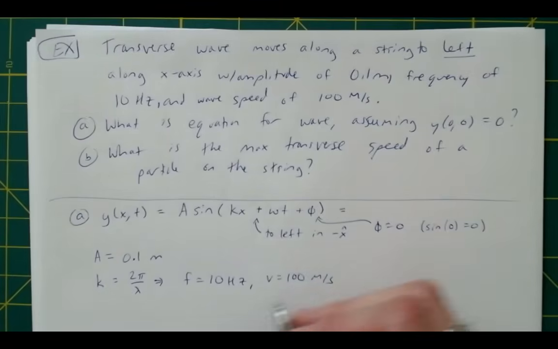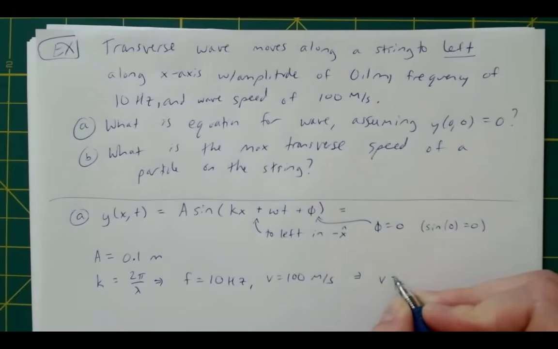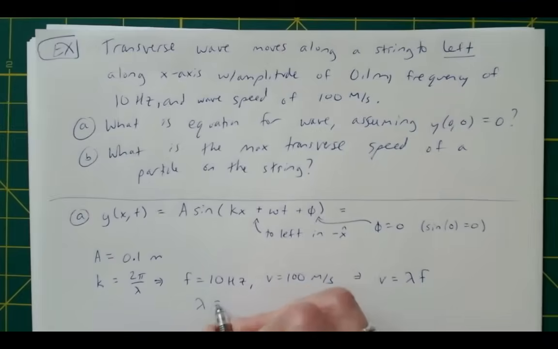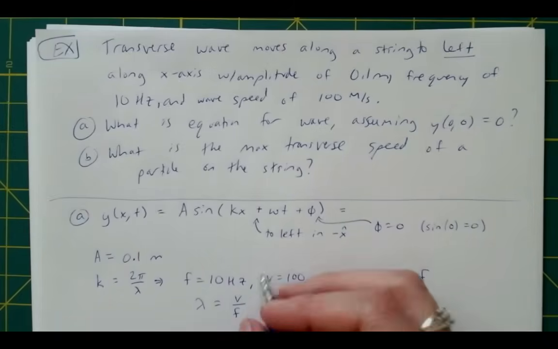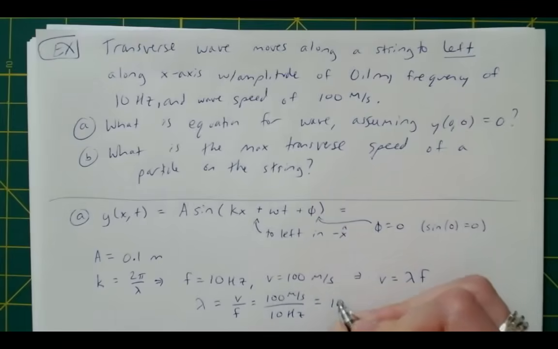The speed is equal to the wavelength times the frequency, so lambda is equal to v divided by f, which is 100 meters per second divided by 10 cycles per second, which is a hertz, which is equal to 10 meters.